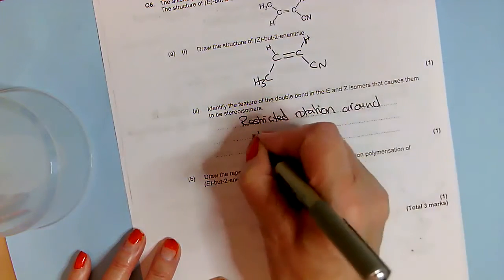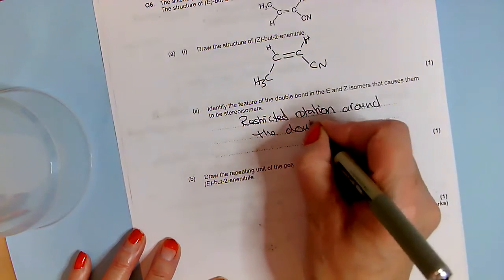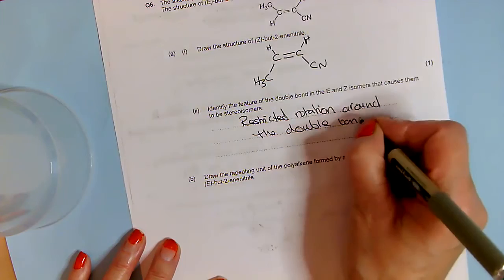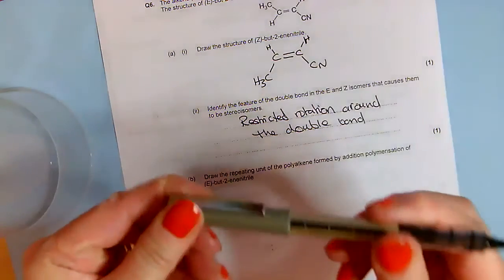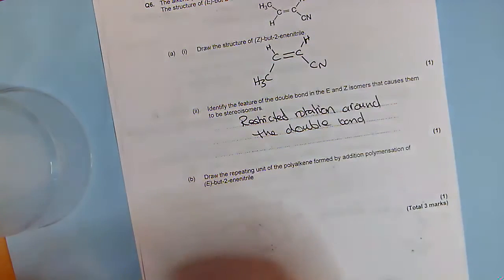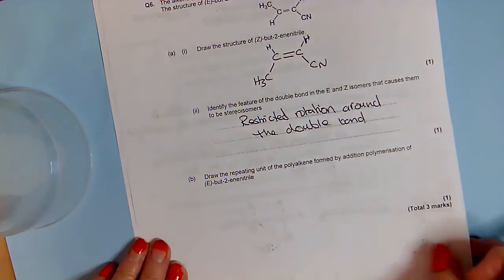Restricted rotation around the double bond. So basically these groups can't twist. They can't twist like a pen. So the pen, they can't twist, so they are stuck in this position. It's due to the restricted rotation.